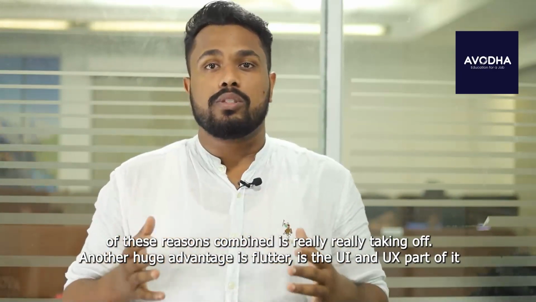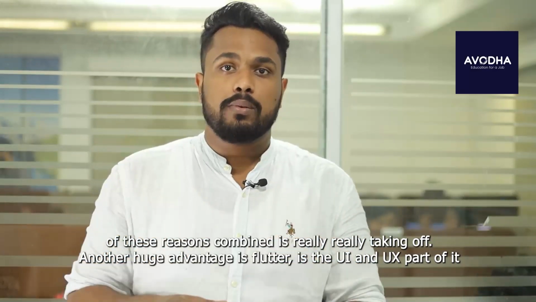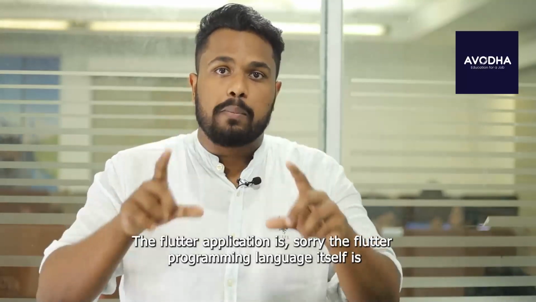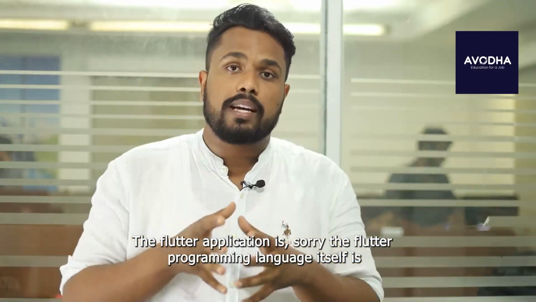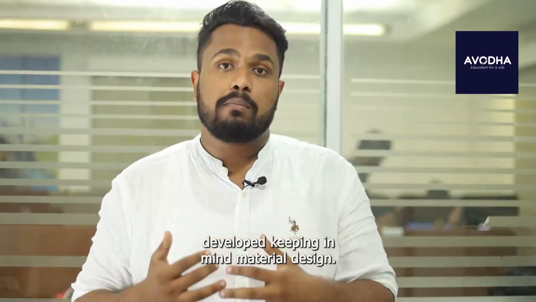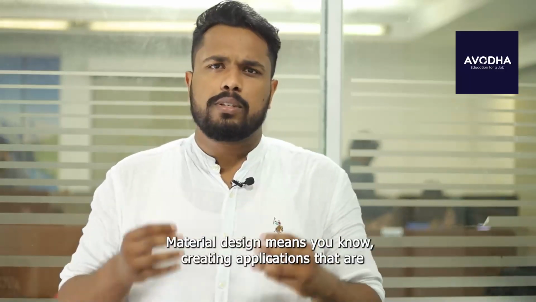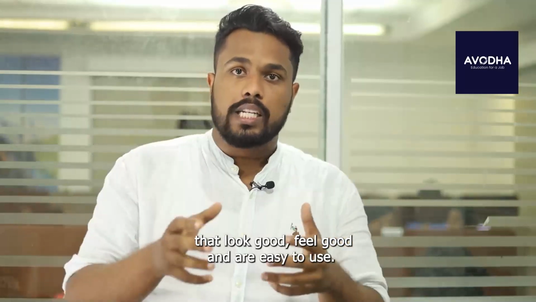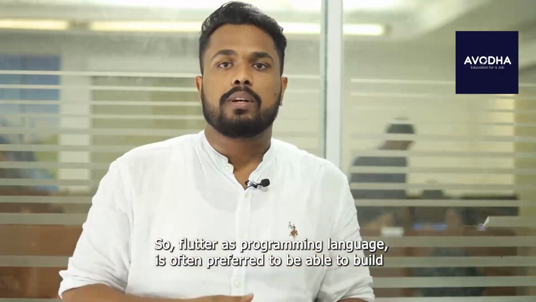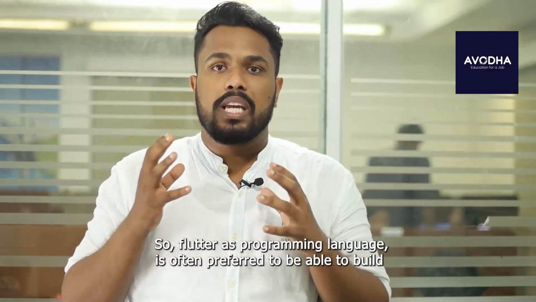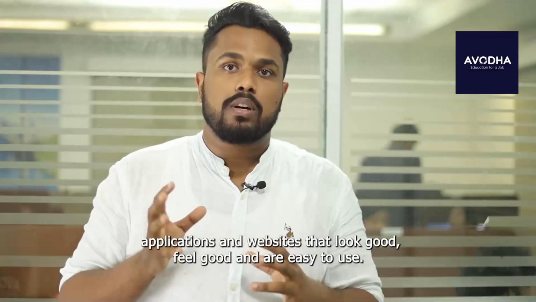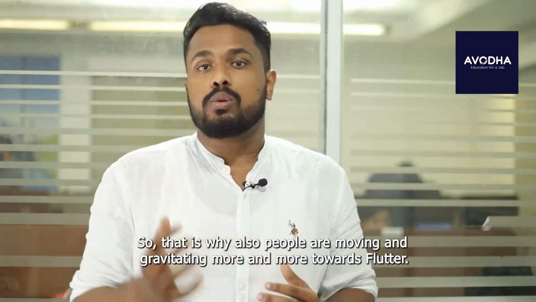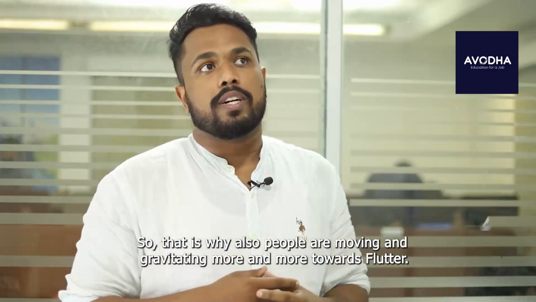Another huge advantage with Flutter is the UI and the UX part of it. Flutter is designed for attractive application design. The Flutter programming language itself is developed keeping in mind material design. Material design means creating applications that look good, feel good, and are easy to use. So Flutter as a programming language is often preferred to build applications and websites that look good, feel good, and are easy to use. So that is why people are gravitating more and more towards Flutter.